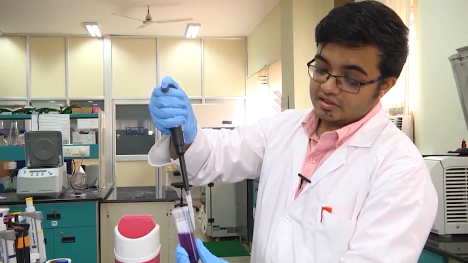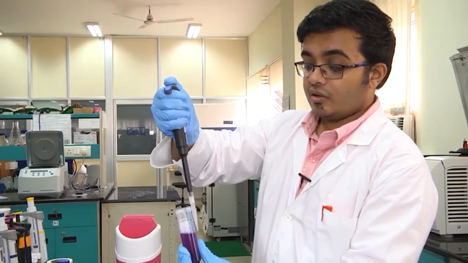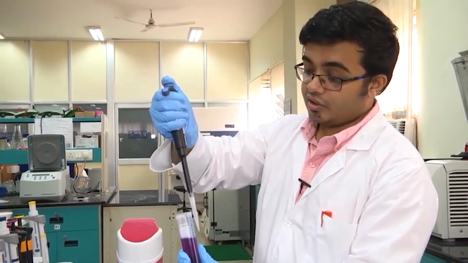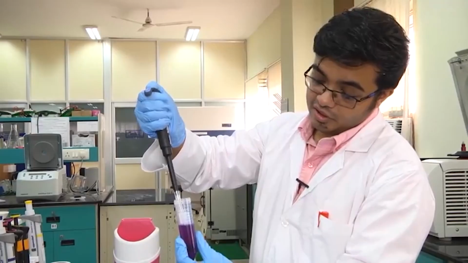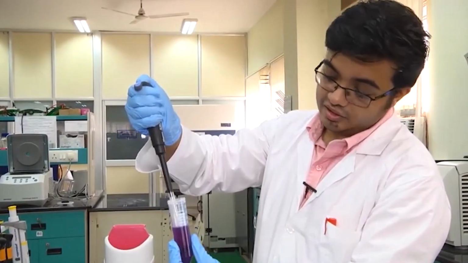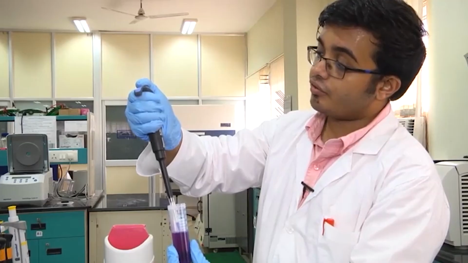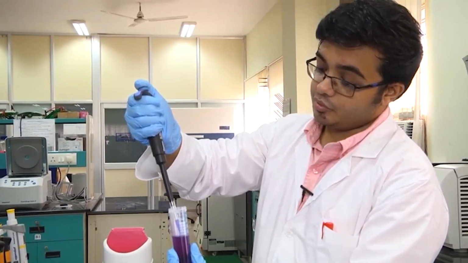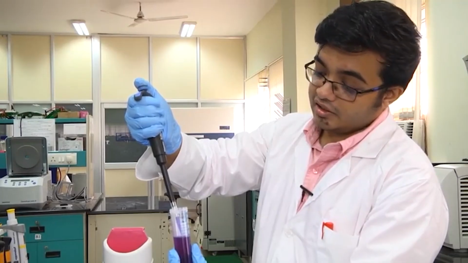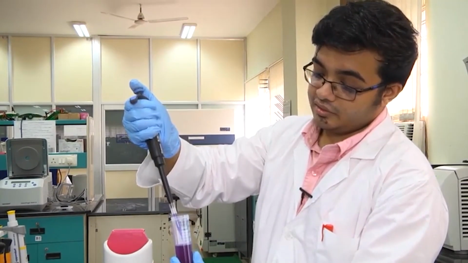Do not do it too much at the surface either, because then you take the risk of collecting air bubbles, which will put errors in the volume that you are calculating. So, a good idea is to just dip it maybe half a centimeter inside the liquid, and then gently but uniformly release the pressure of your thumb on the piston. As you keep releasing the pressure, the piston keeps moving up, and you are collecting the desired volume that you have calibrated the instrument to collect.